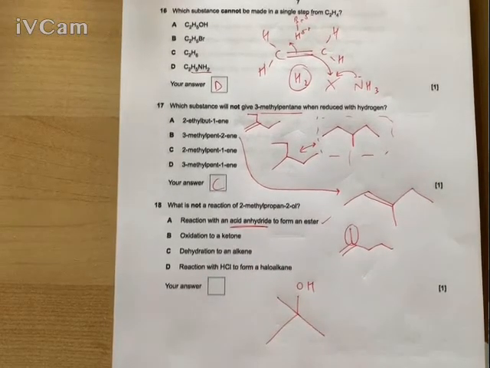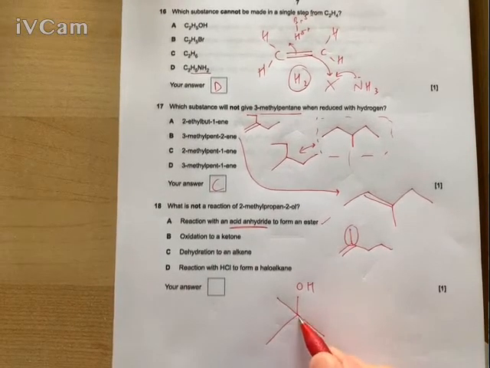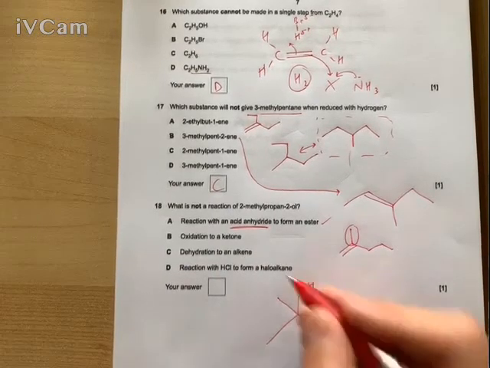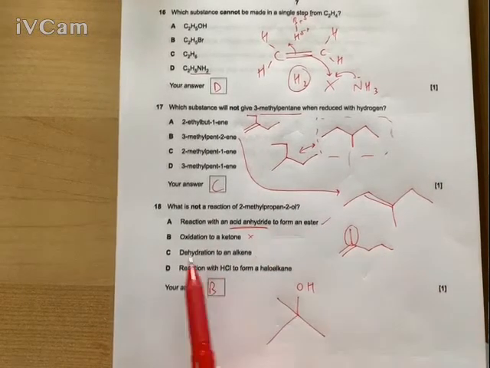Oxidation to form a ketone. Well, we know we can oxidize alcohols, but can we oxidize this type of alcohol here, where the carbon is attached to 3 other carbons? We've got a tertiary alcohol. We certainly cannot oxidize this one, so that's not going to be possible. So the answer is going to be B, but we'll just check the others.